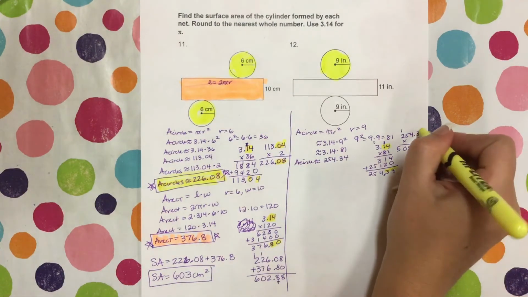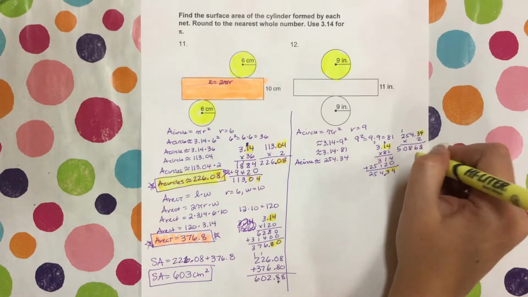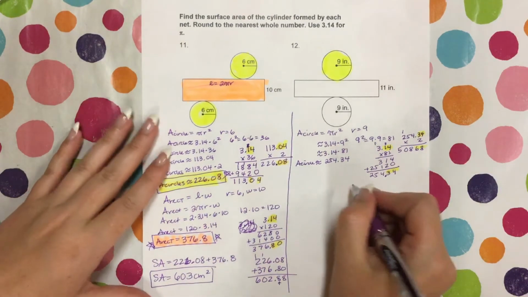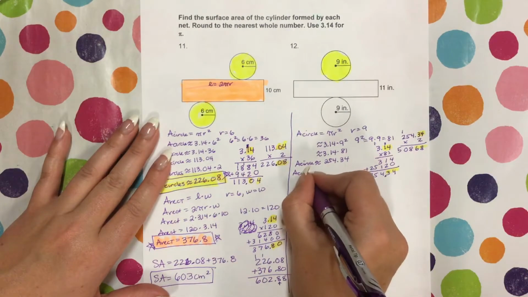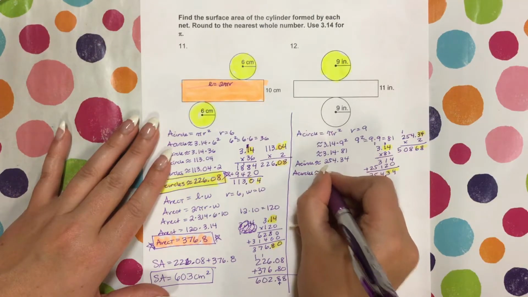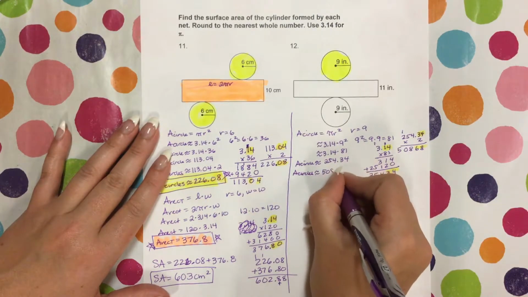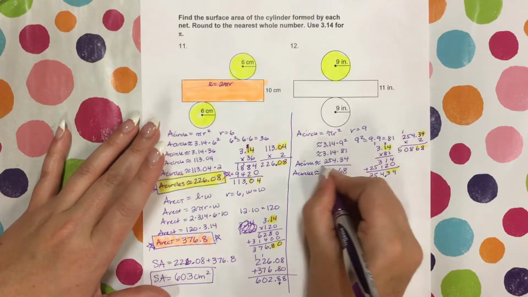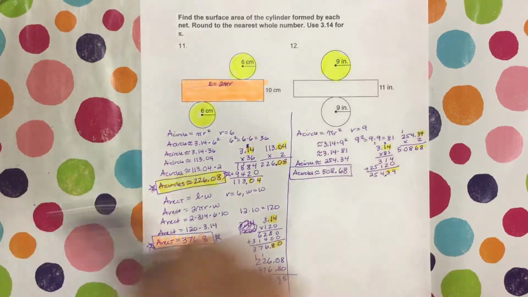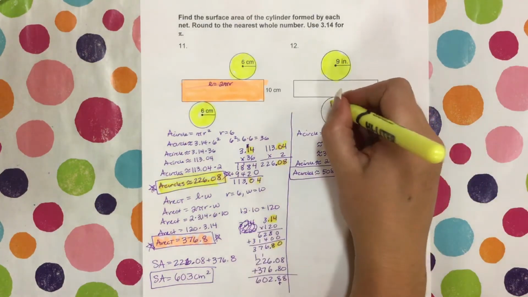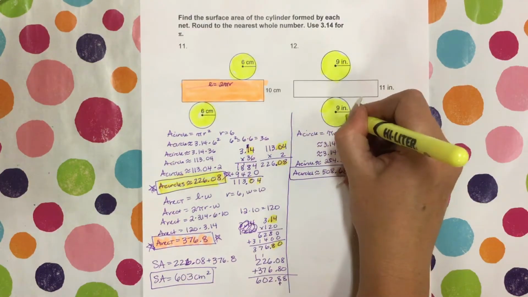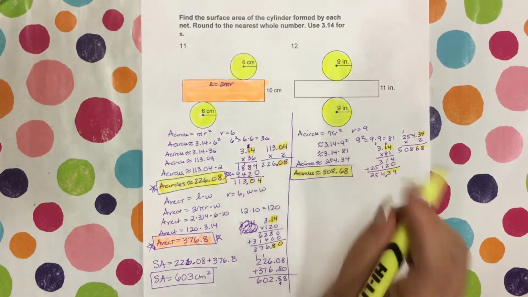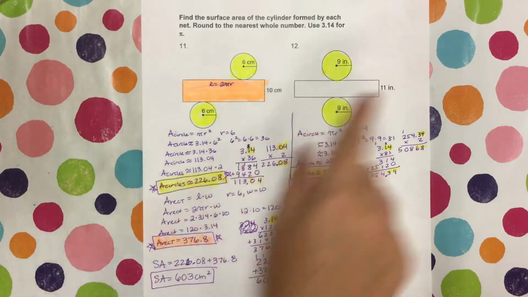We need to figure out how many decimal places. There's 2 here, so there's going to be 2 in your answer. So we have the area of the circles approximately being 508.68. So that is the area of both of the circles. Okay. Now we need to find the area of the rectangle.